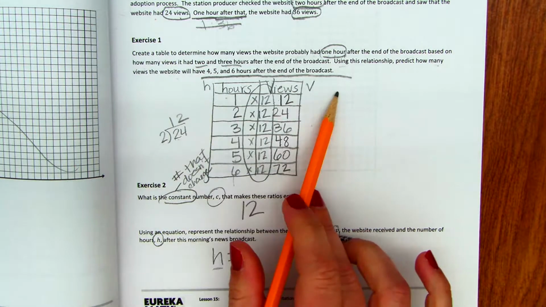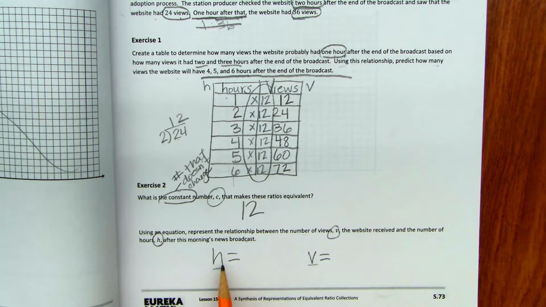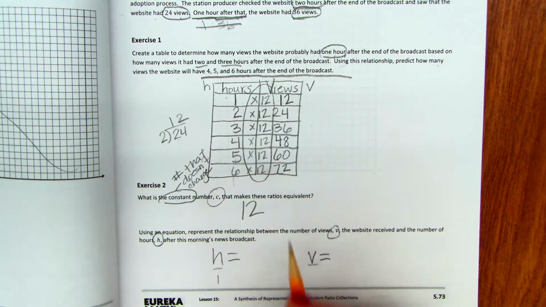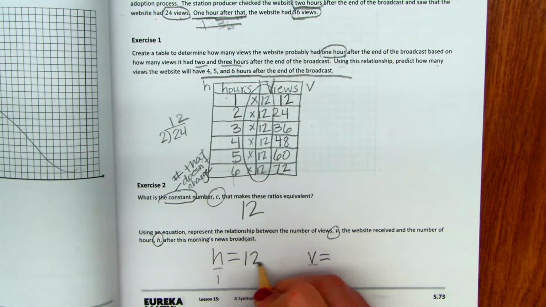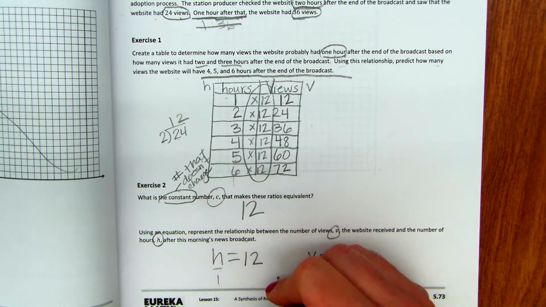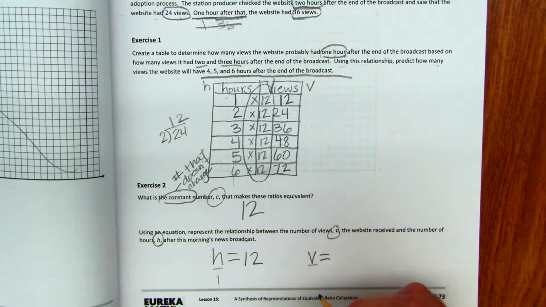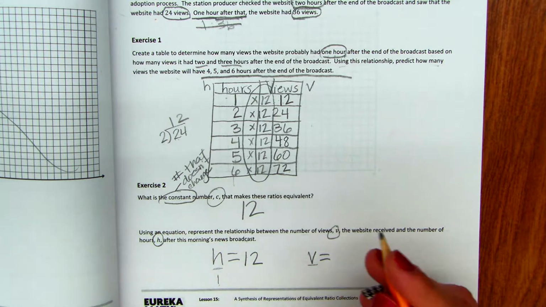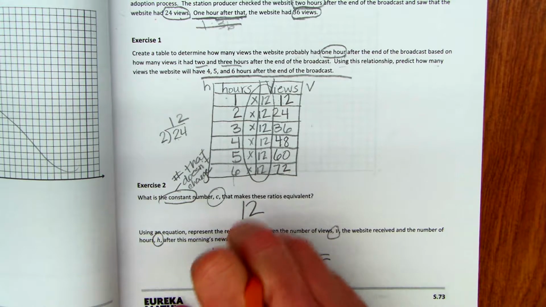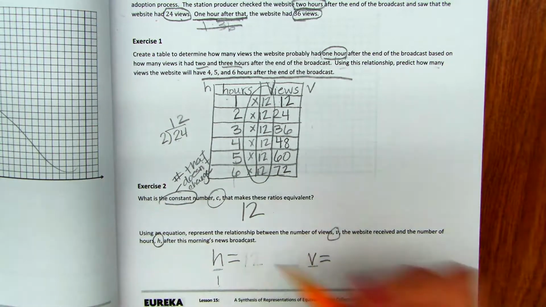We have H and we have V. So we just have to make this true. If H is 1, like we see here, how are we going to use 12 and 12 to equal 1? If we multiply 12 and 12, do we get 1? No. But if we divide 12 and 12, do we get 1? Yes. So now think back to lesson, I believe it was 11.